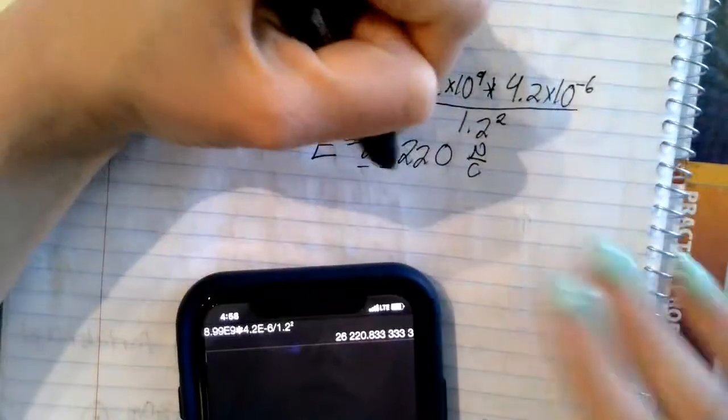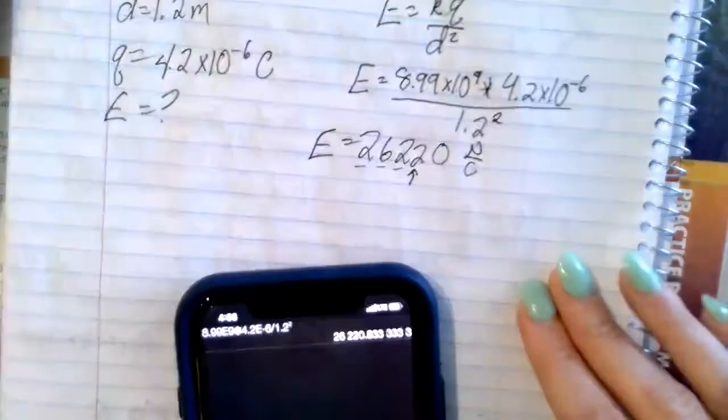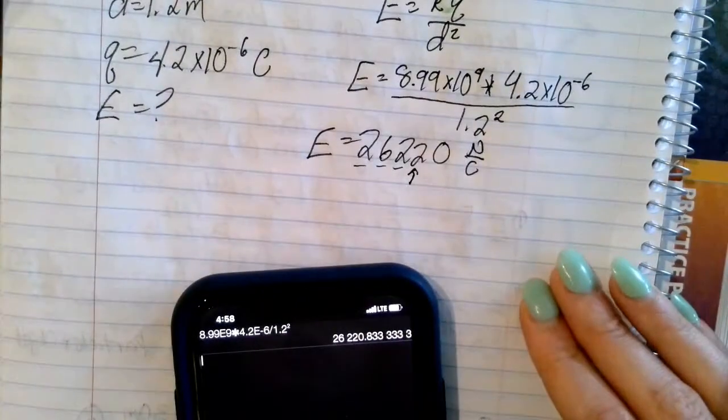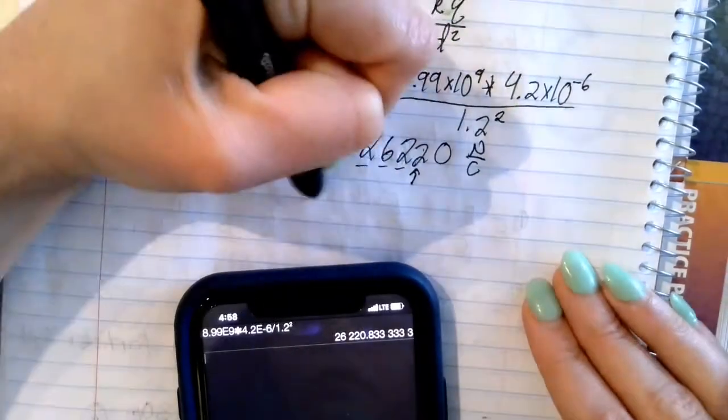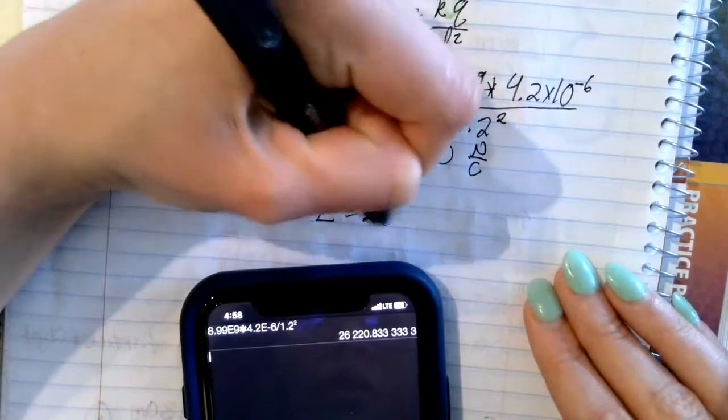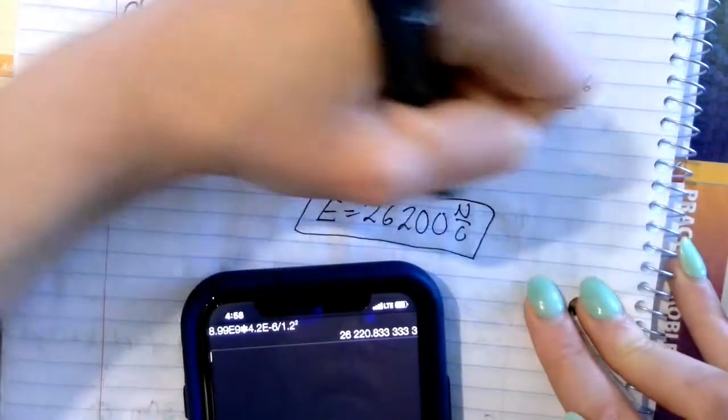So this is 1, 2, 3. We look at our fourth value. It's a 2. So instead of taking it and rounding this one up, I'm going to drop it down to 0. And there's my final answer.